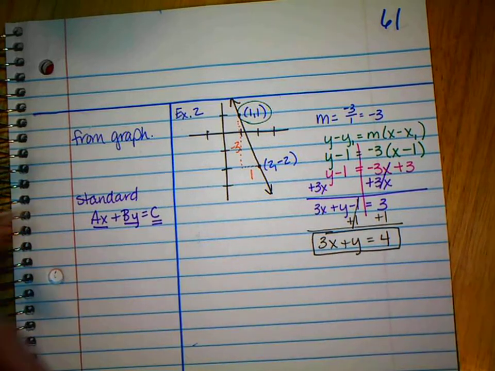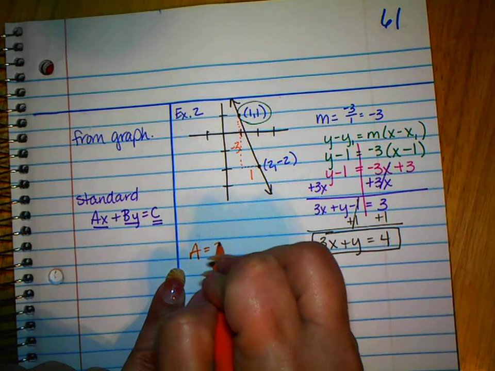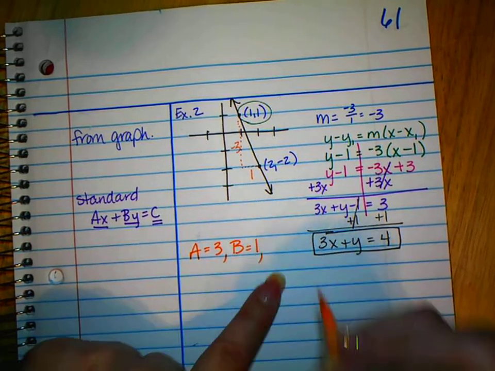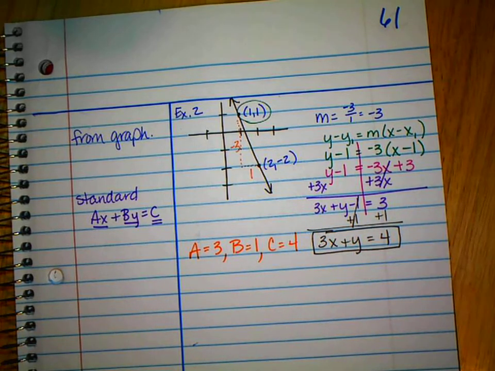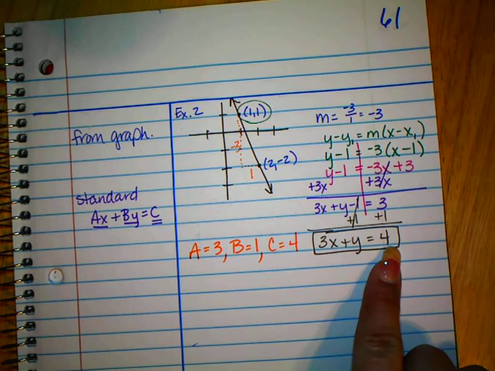This is positive. That works. And if I wanted to identify, my a is 3, my b is 1, and my c is 4. Just if I wanted to identify those values, that is what they are. ax plus by equals c.